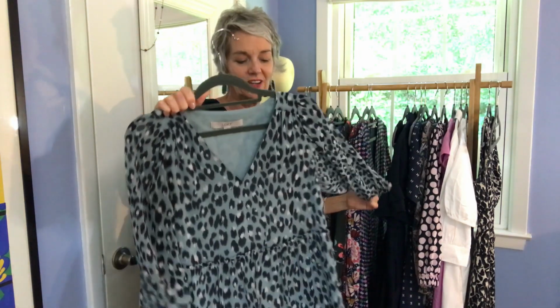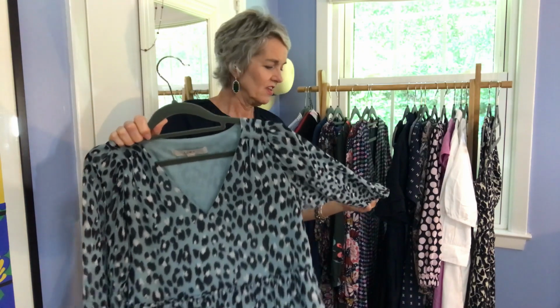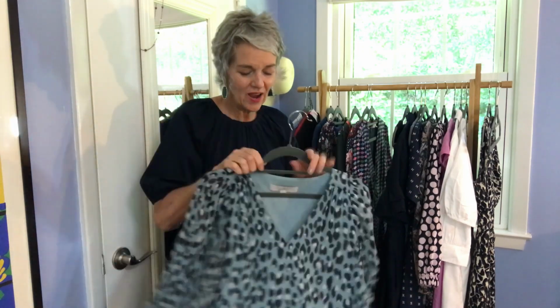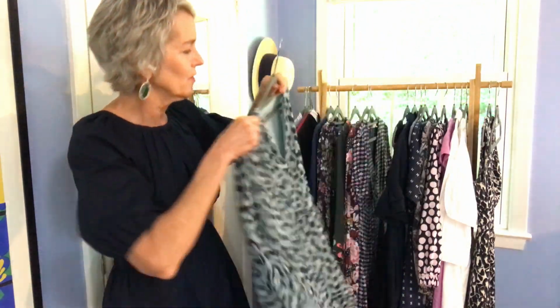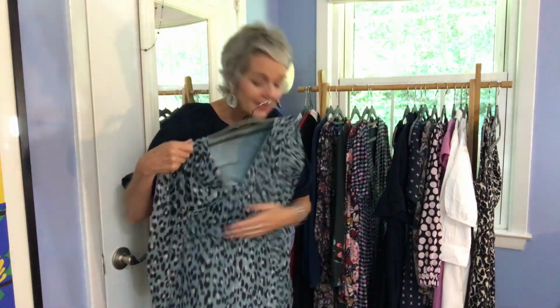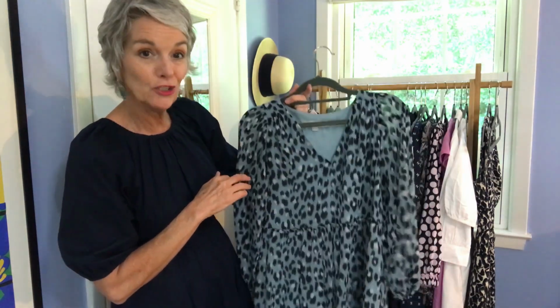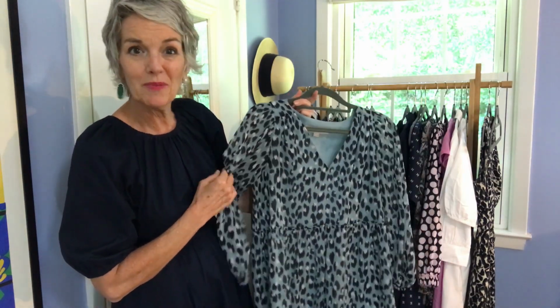I love the pattern and there's so much goodness about this dress. There's the animal print pattern in the light blue with the grays. It's good for my coloring. It's super easy to wear. It's definitely a spring and fall dress. Not so good in the summer because it's polyester.